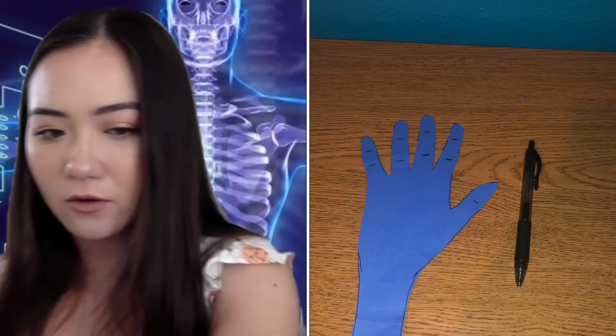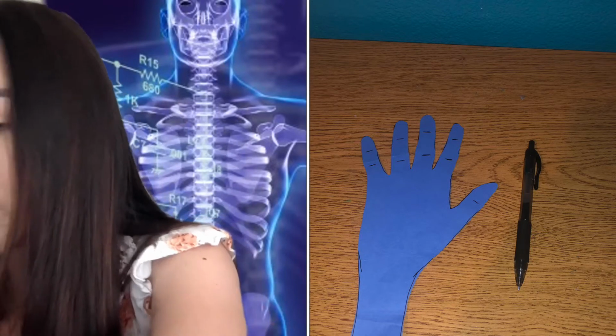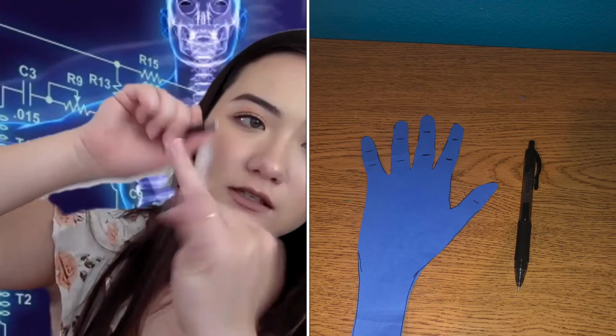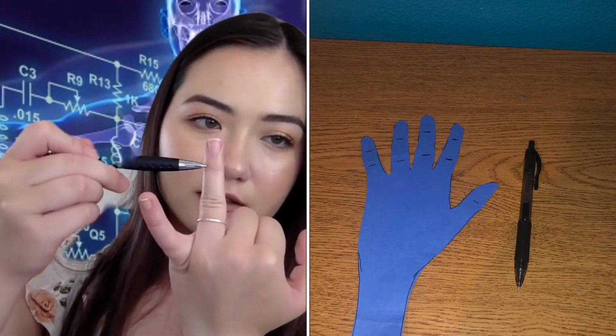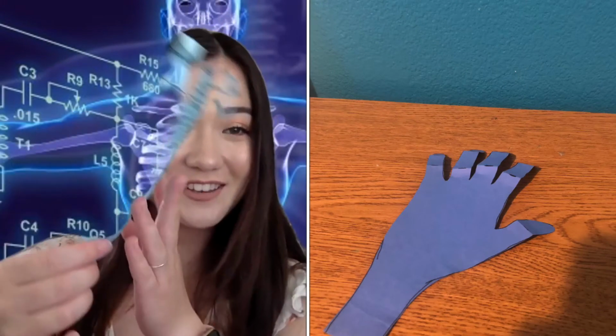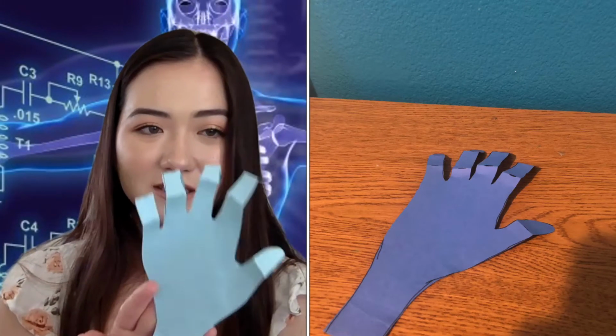Don't forget to draw your knuckles. So I'm going to go back and see where my knuckle lines are. So right here and here. Boop, boop. Where we drew the joints, we're going to bend down the fingers. Alright, now it looks kind of creepy, but all my fingers are bent on my hand.